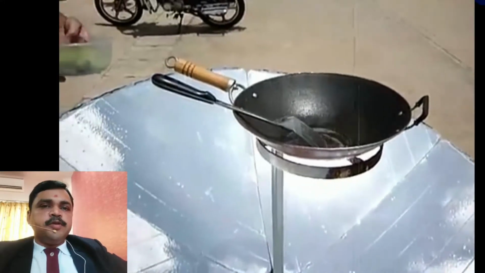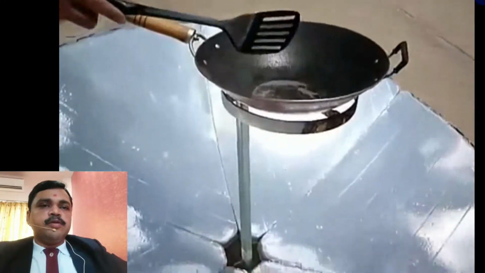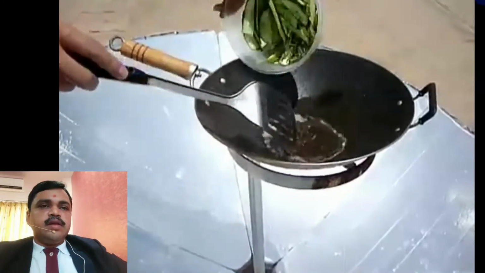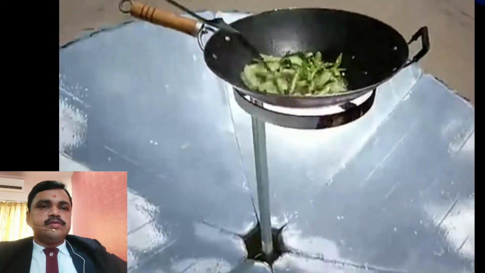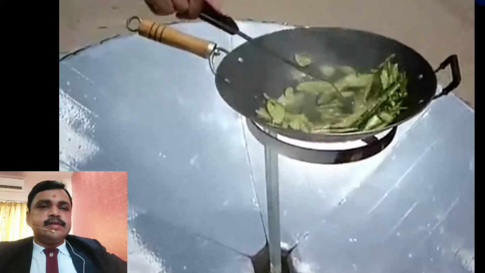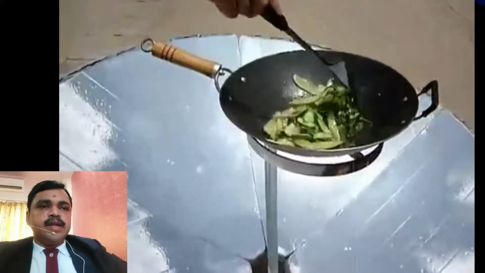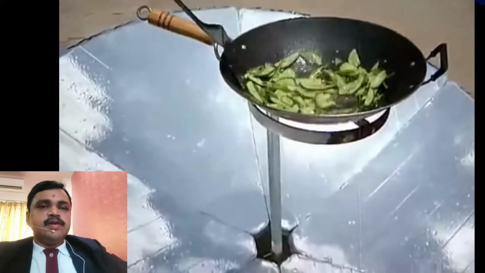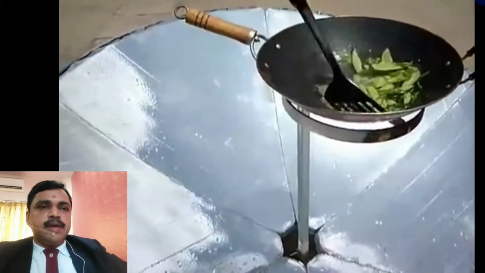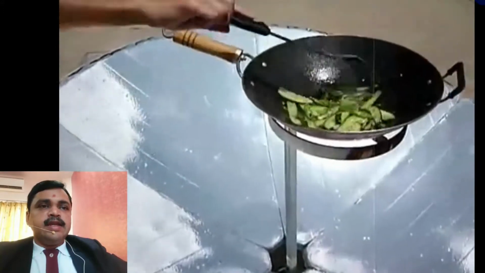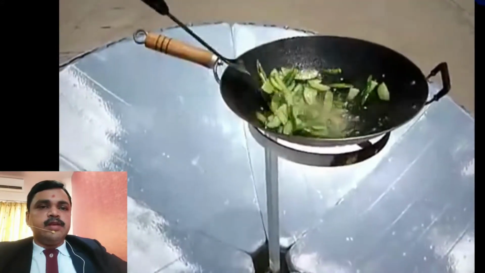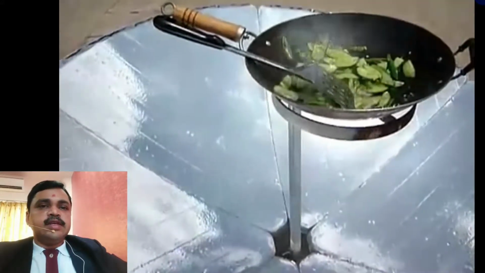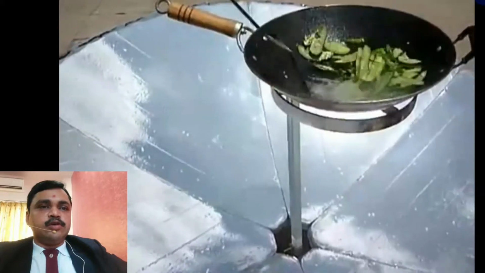There is also provision for an open cooking system. Here concentrated paraboloid or parabolic collectors are used, which heat up the pan, and in the open we cook the food. So in these days this type of system is also developed.